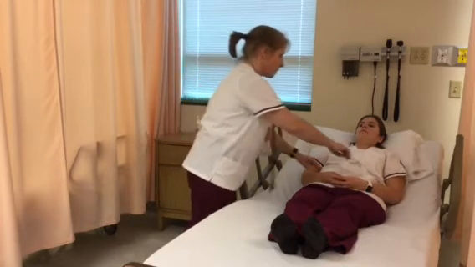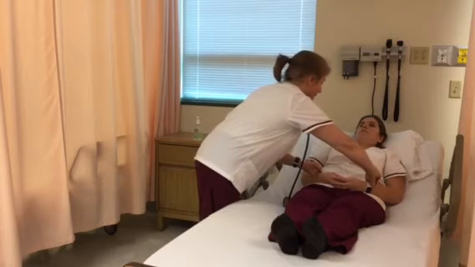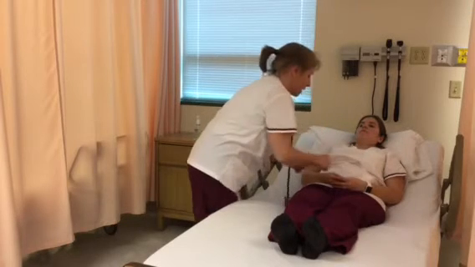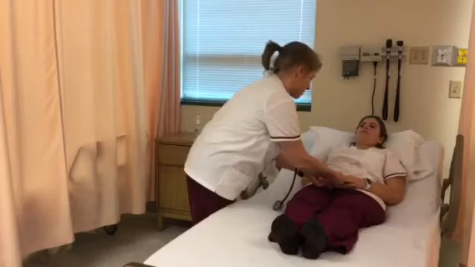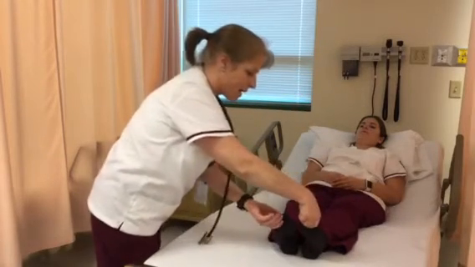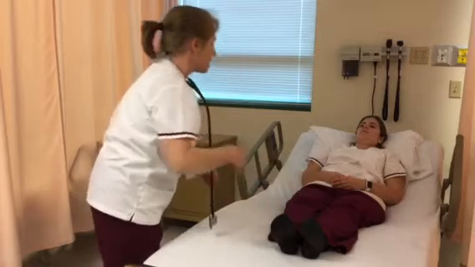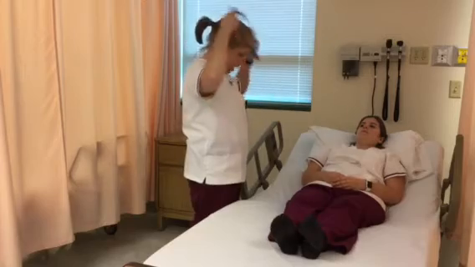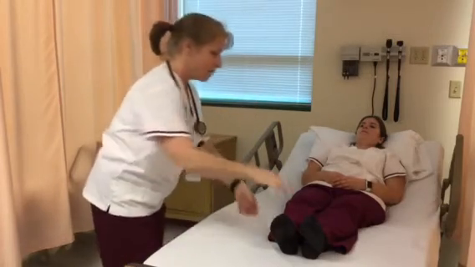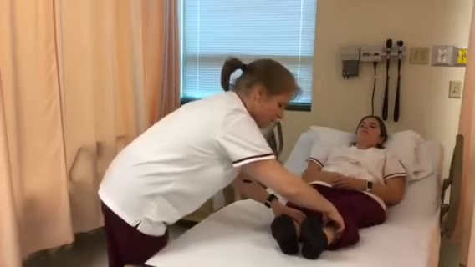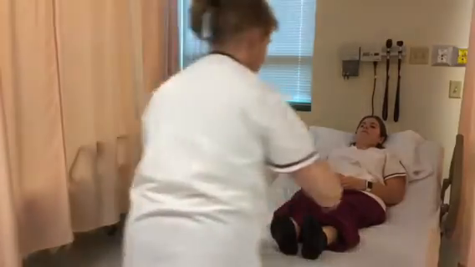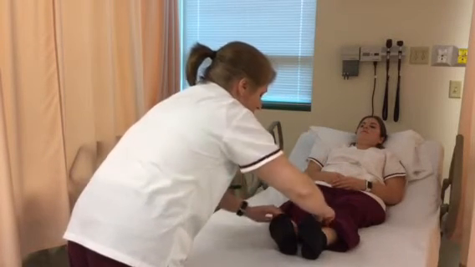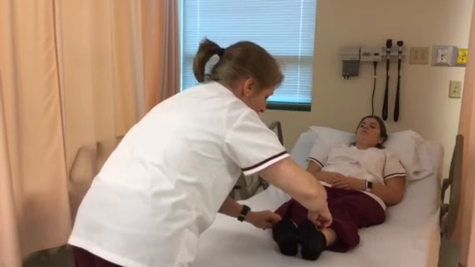Then I'm going to assess the radial pulse bilaterally, easily palpable, 2+. And then I'm going to check for capillary refill, which is less than 3. I'm going to check for that down here as well, also less than 3. Then I'm going to check for any pretibial edema, and there is none. And then I'm going to check the posterior tibial pulse, which is easily palpable 2+, the dorsalis pedis pulse, which is also easily palpable in 2+.